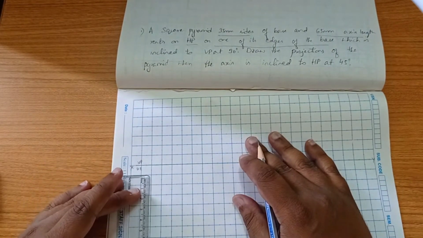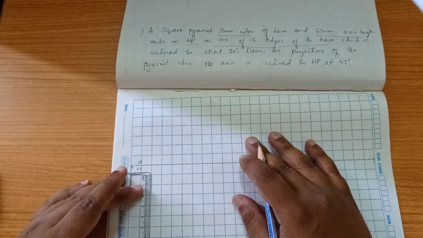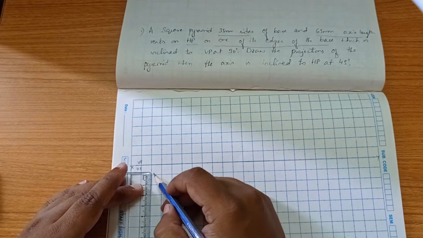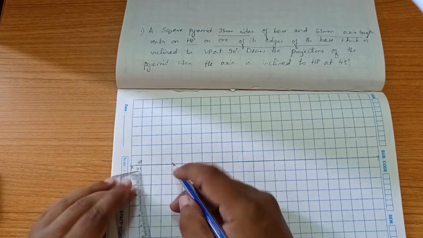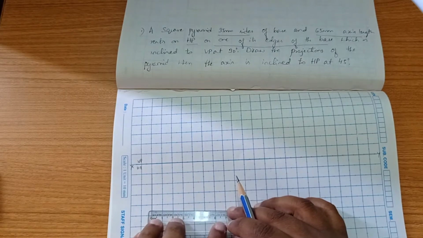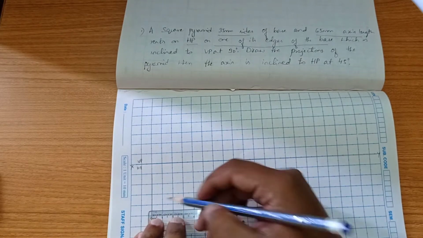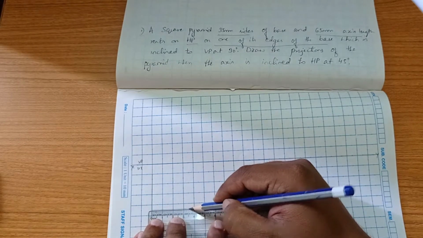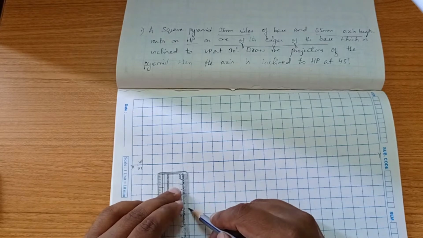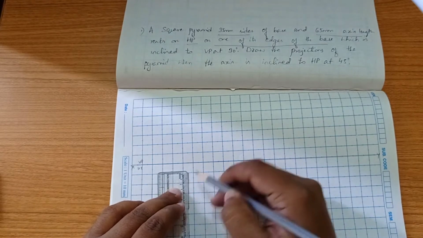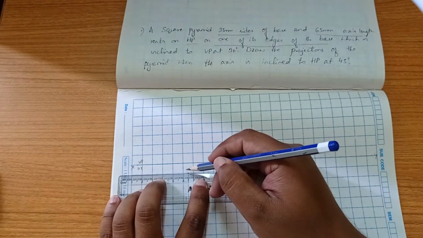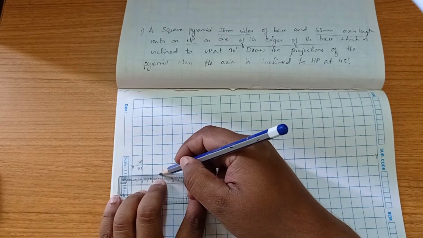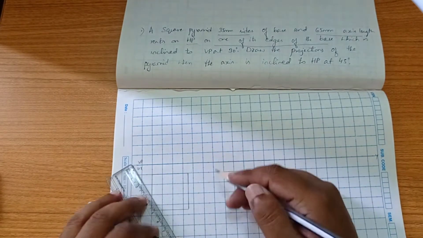Square of dimension 35, meaning 3.5 boxes here.